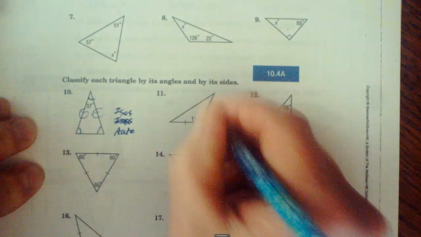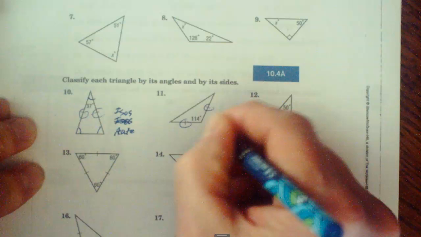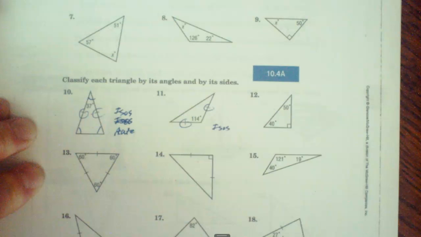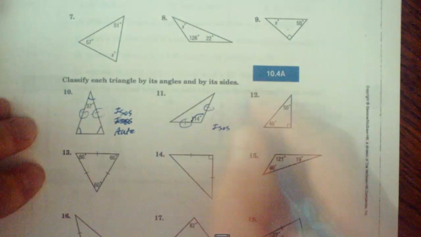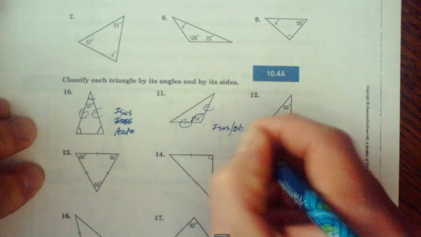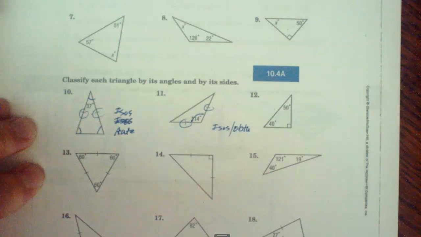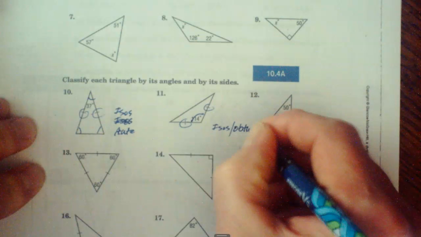Okay, take a look at this one. Again, we have two sides that are the same, so we know that it's isosceles. And then we have this one angle here that's obtuse. So this has got to be an obtuse isosceles or an isosceles obtuse. Either way you want to do it.